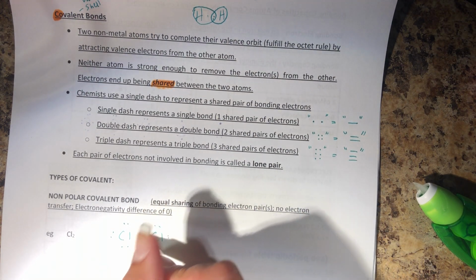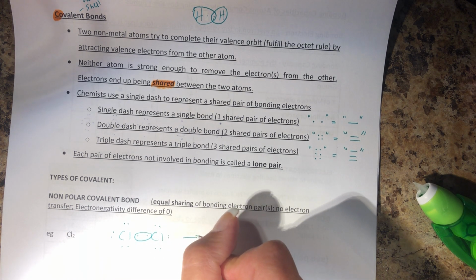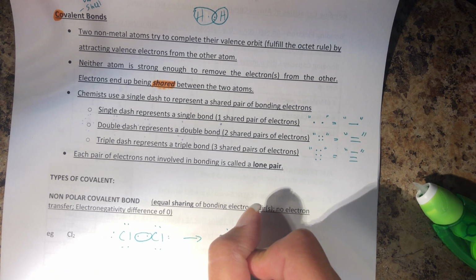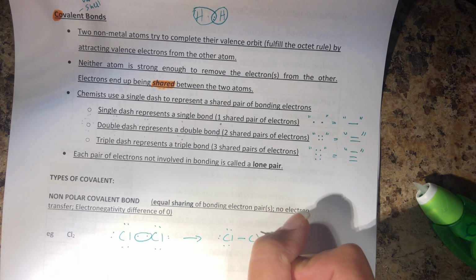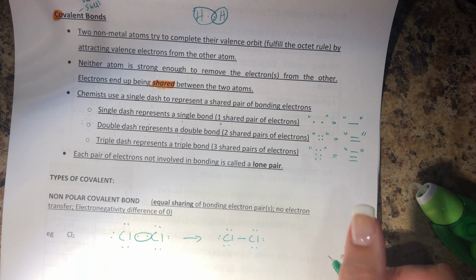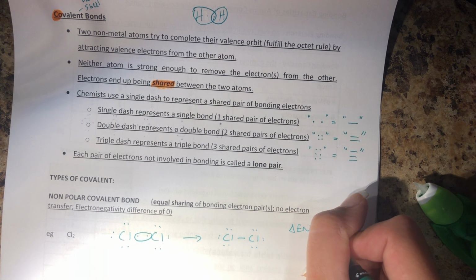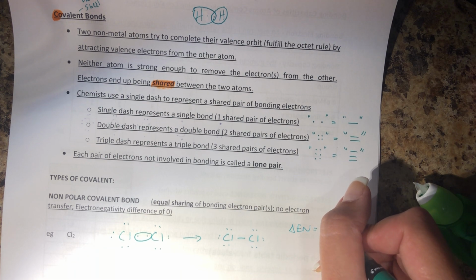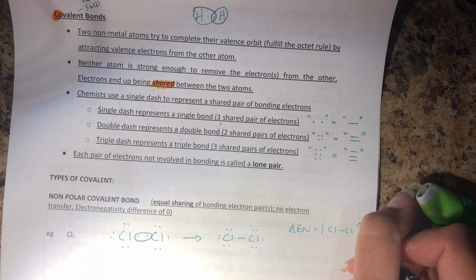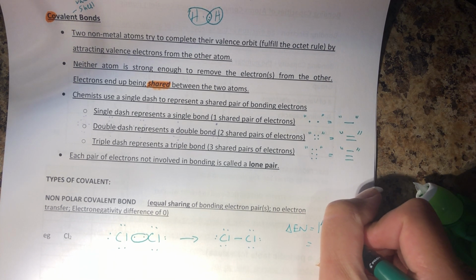So chlorine, because it has 7, these 2 in the middle are going to share, and they're going to form a single bond, and the electronegativity difference is equal to 0. Why? We call this delta EN, let's say, Cl minus Cl. Actually, we should say delta EN of Cl.